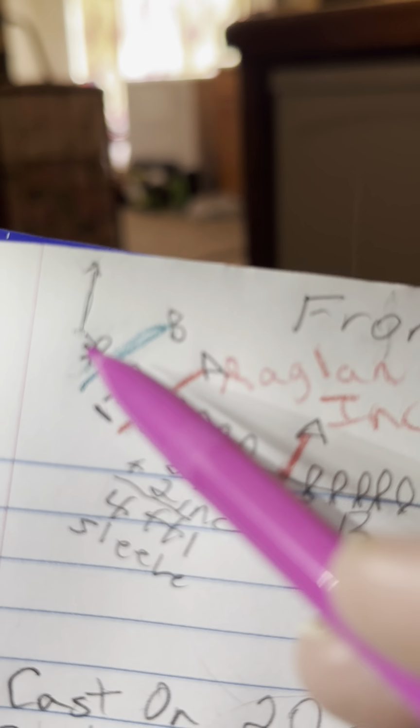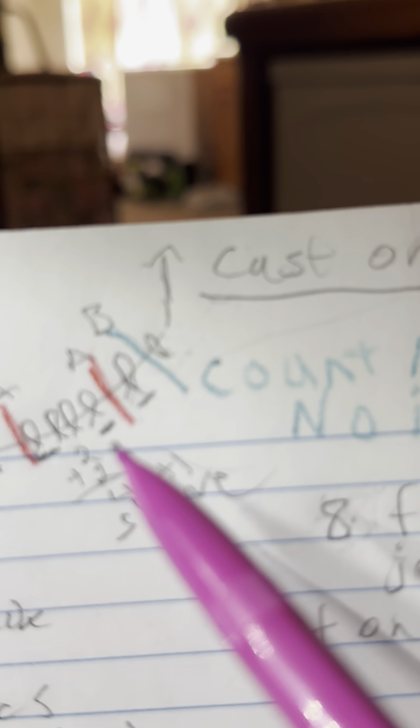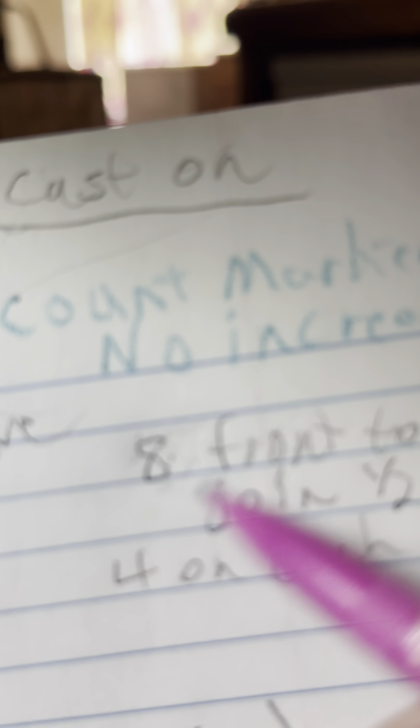We're going to purl all the way back around till we get to here. And then you're going to be at the right side, and then you will start your increases. All right. And you'll only do the increases on the right side of your work. And you're only going to increase at this very edge stitch until you have your count, whatever your count is.